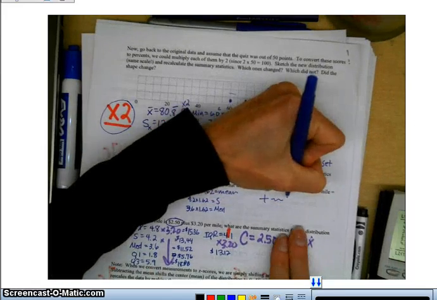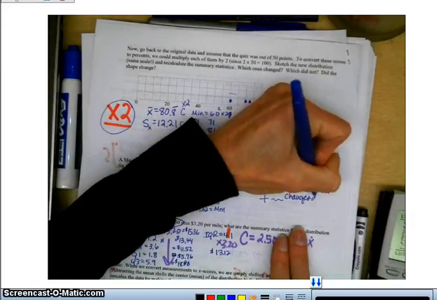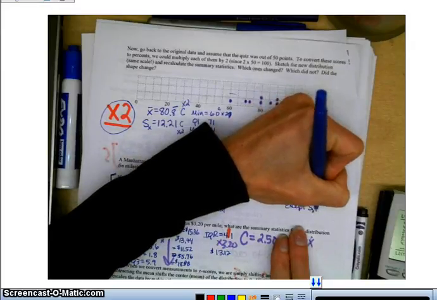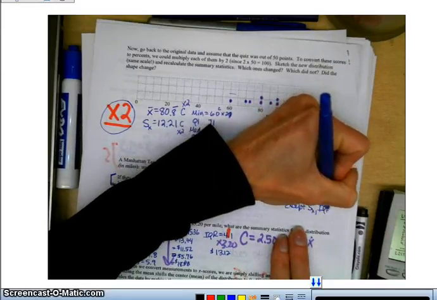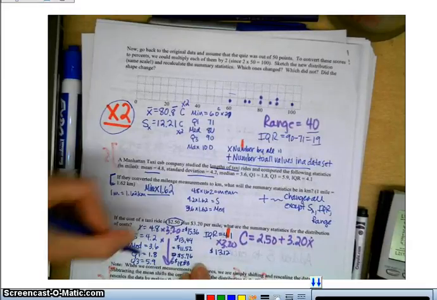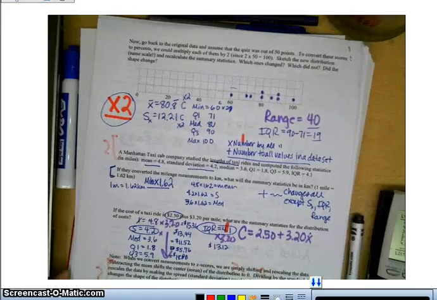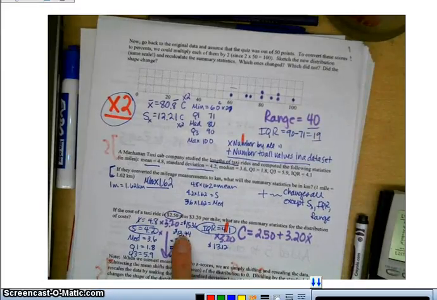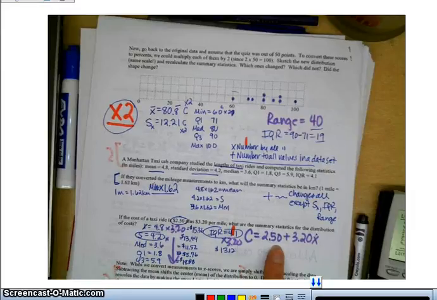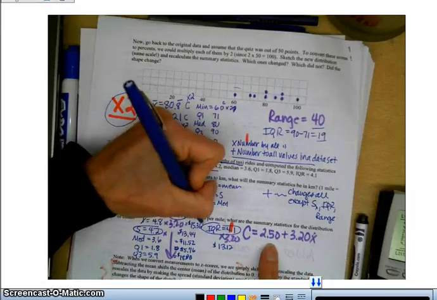Adding changes all except standard deviation, IQR, and range, which don't change. So the IQR and the standard deviation are the only things that are going to stay $13.44 and $13.12 even if I add 2.50 to every value in the data set. But all the other ones are going to change by adding 2.50.